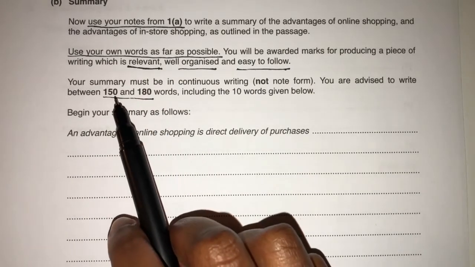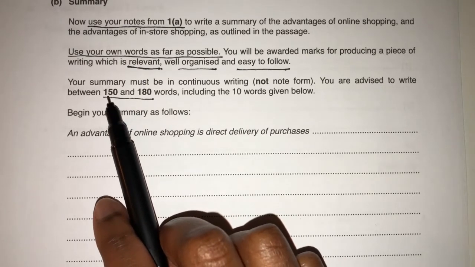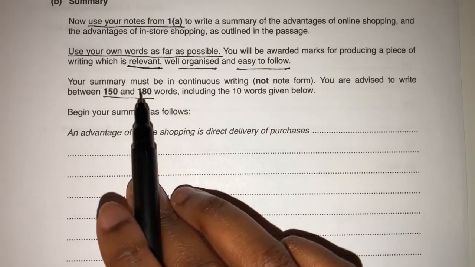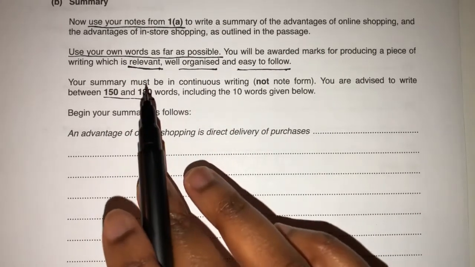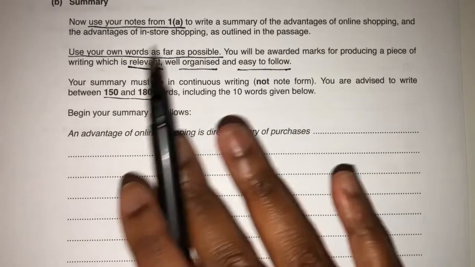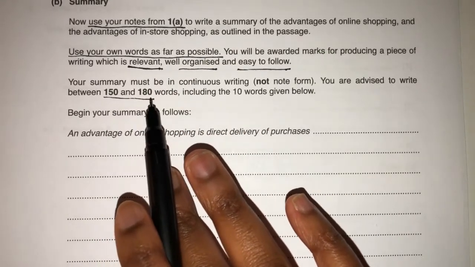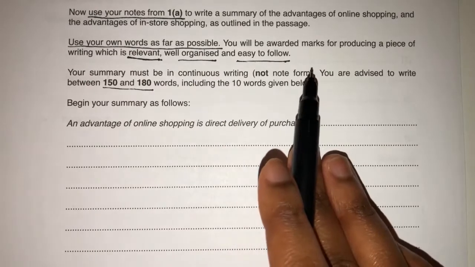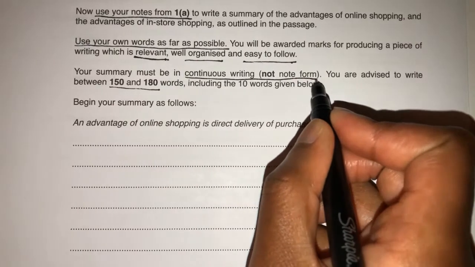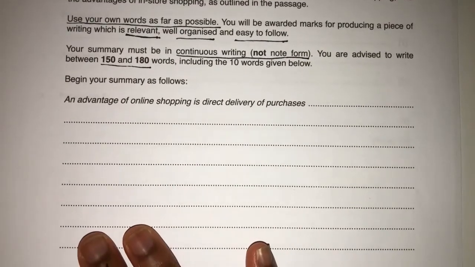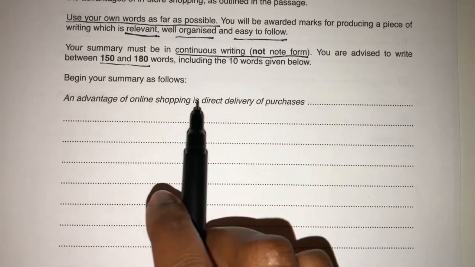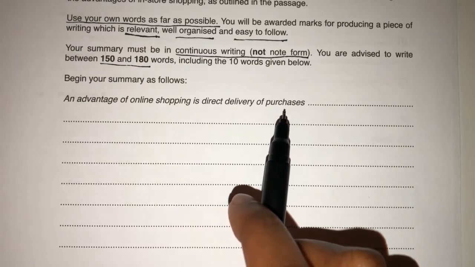If you need to go one way, go towards 150 rather than over 180, because when it gets too long, the marker might lose their attention and it might get messy. It needs to be continuous writing and not note form. And you must use this: an advantage of online shopping is direct delivery of purchases, and so on.